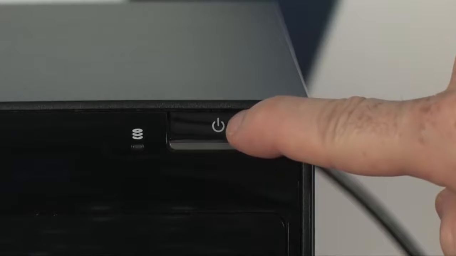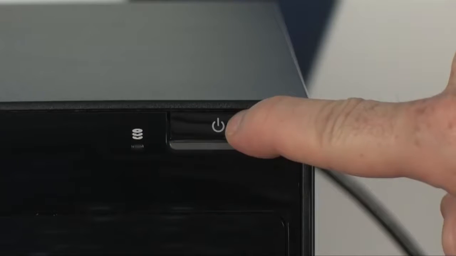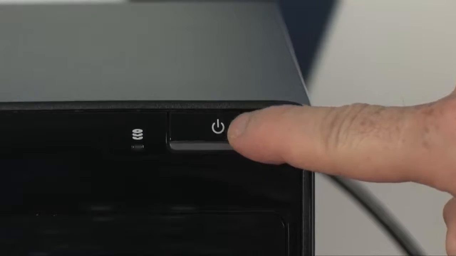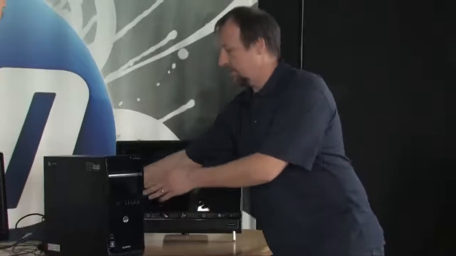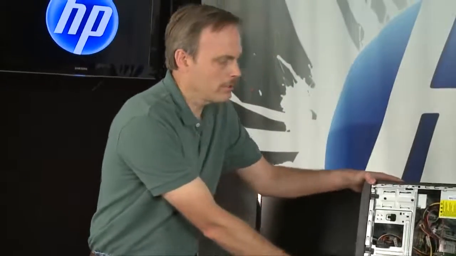Well, we have to do something about the beep. Okay, it's off now. All right, so disconnect the power cord, and we'll take the side panel off. Don't want to electrocute anything in there, having it on. All righty. Okay, so right here, let's get a better look.